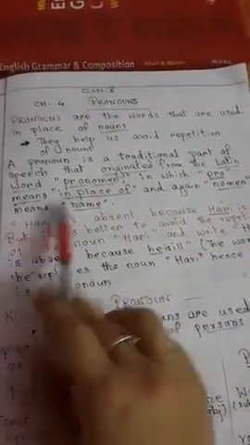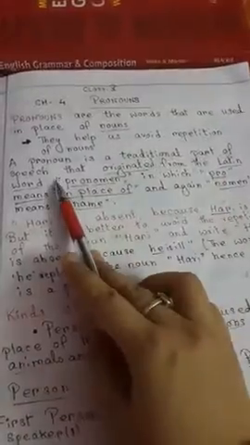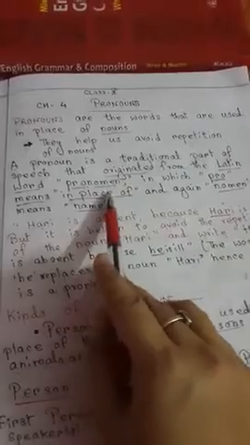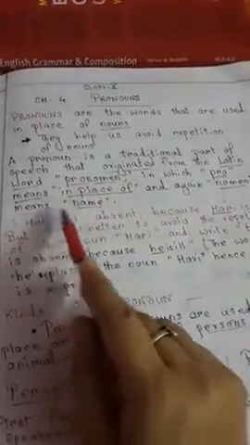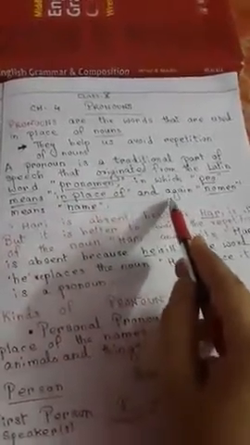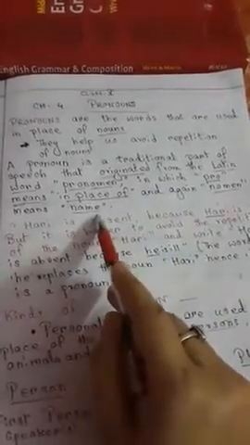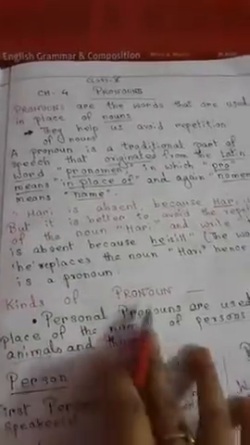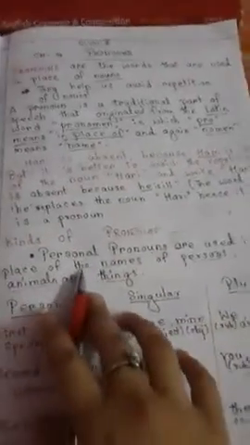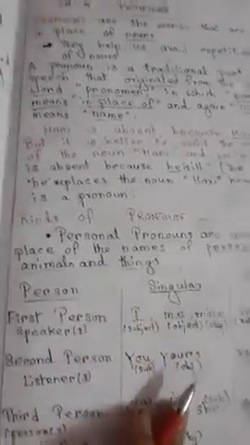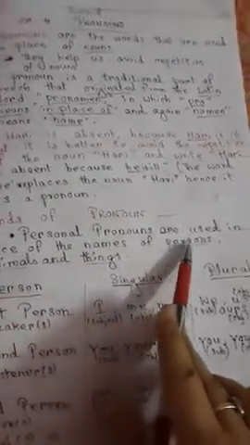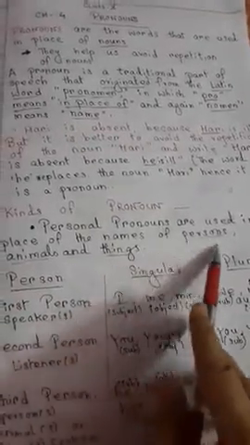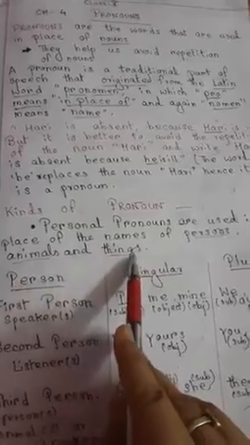A pronoun is a traditional part of speech that originated from the Latin word pronomen, in which pro means in place of and nomen means name. So, what are the kinds of pronouns? First one, personal pronouns. Personal pronouns are used in place of the names of persons, animals, and things.